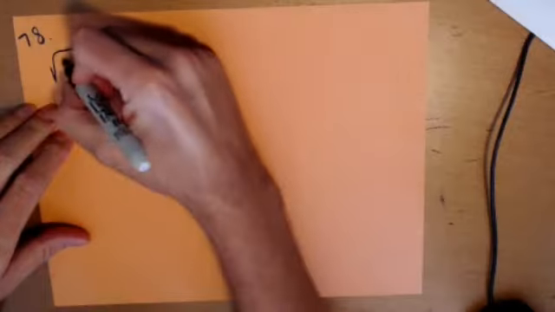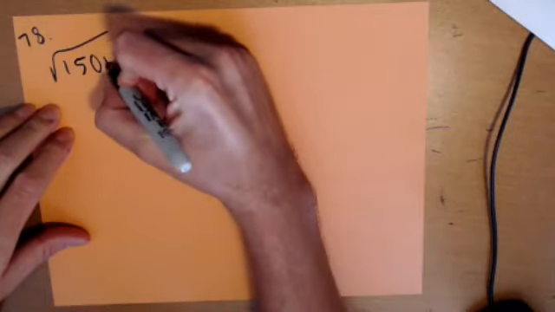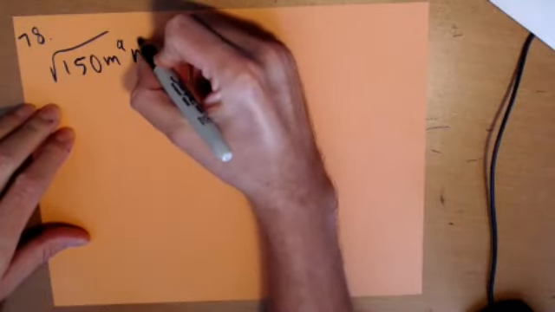Okay, continuing where we left off. Let's try number 78. Square root 150, m to the 9th, n to the 3rd square root. So there's technically a little 2 there. Let's break apart the 150.